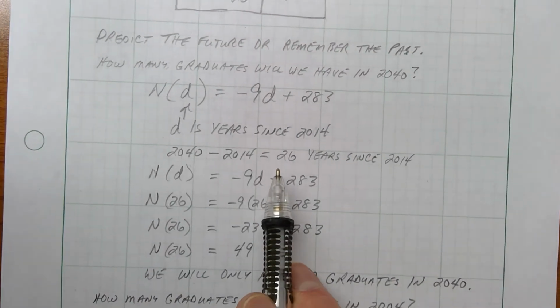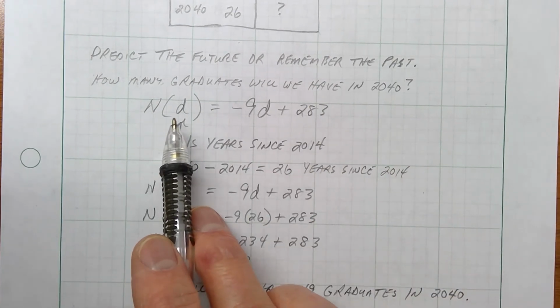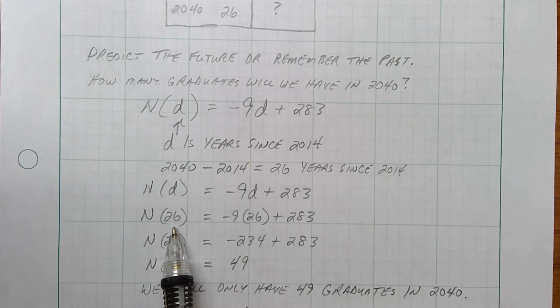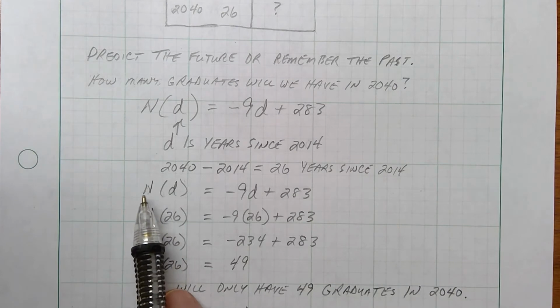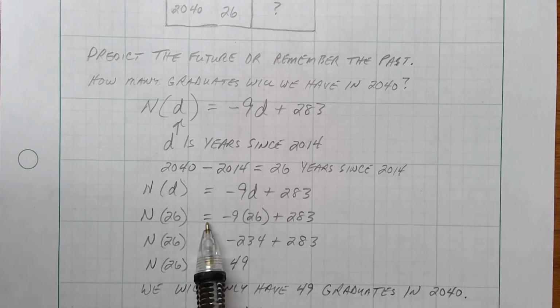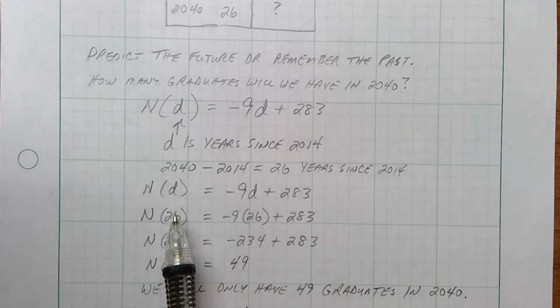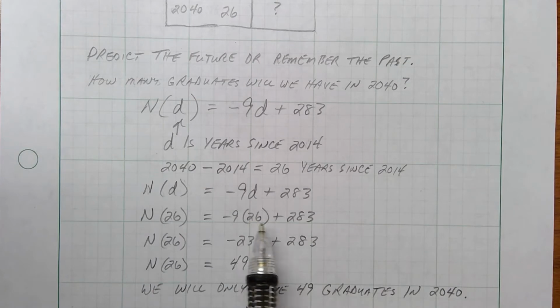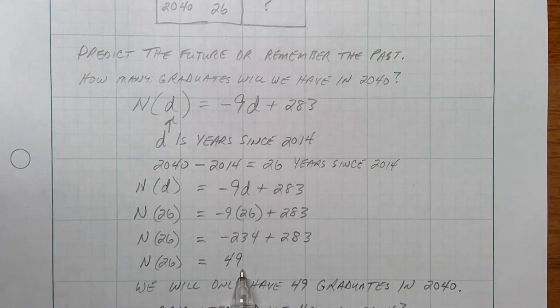All right? So to predict the future, or how many graduates I'll have in 2040, I want to use a D of 26. 2040 minus 2014 tells me D needs to be 26. So the number of graduates in terms of 26 years later is negative 9 times your D number, 26. We're replacing D with 26. Plus 283, do the math. And the number of graduates you have 26 years later is 49.